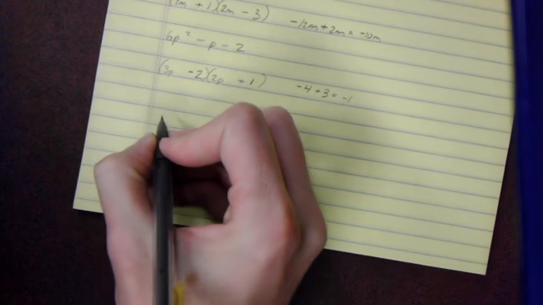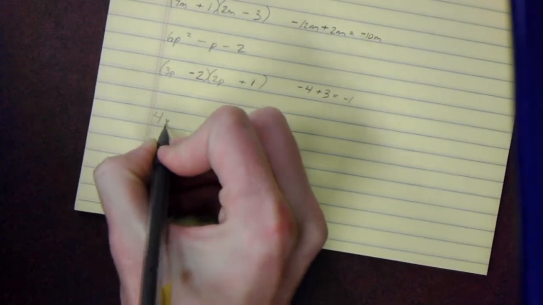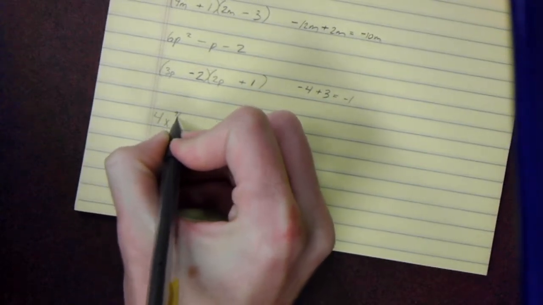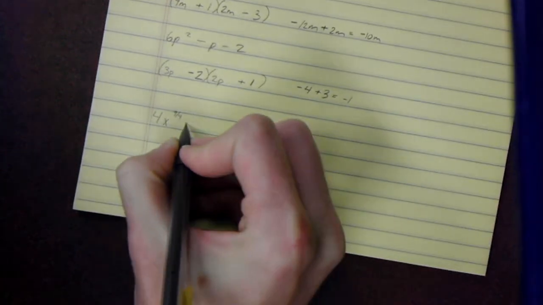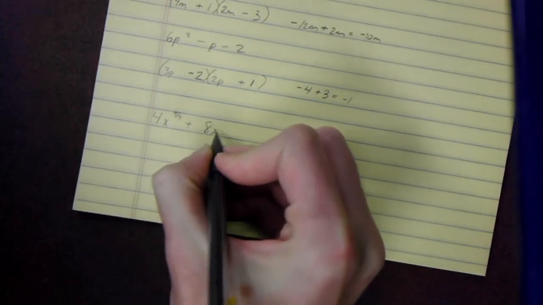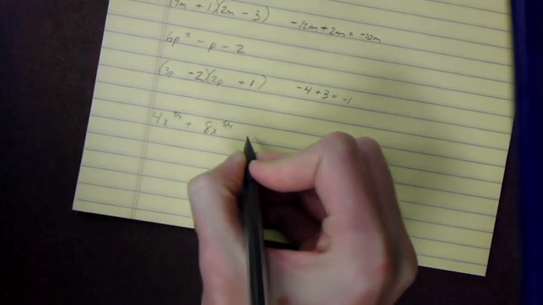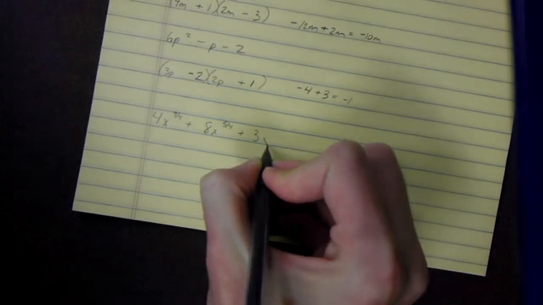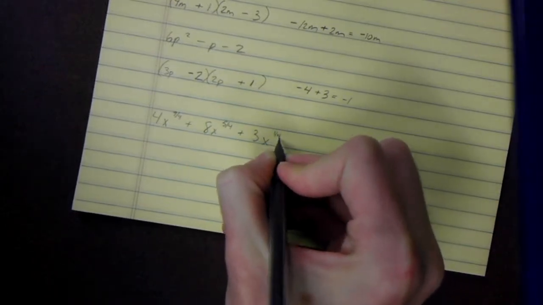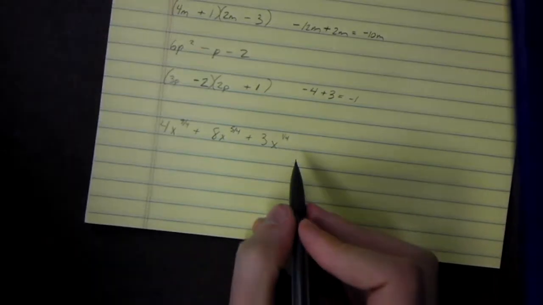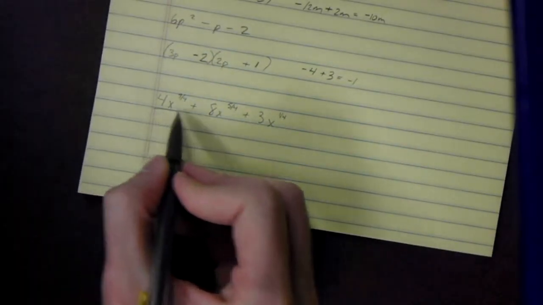Alright, let's look at another complicated example. They won't always be nice and pretty numbers. Sometimes you get nasty fractions. In this case, we have fractions in the exponents. So the first thing we want to do in this problem is go through and pull out the greatest common factor, the biggest thing that goes into all three of these terms.